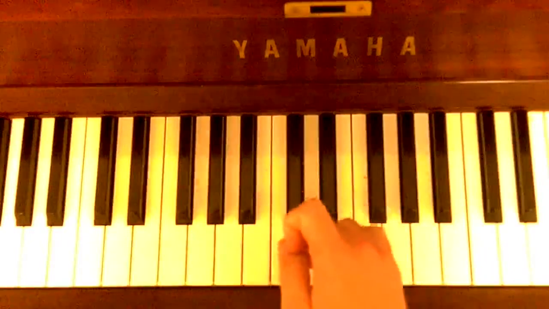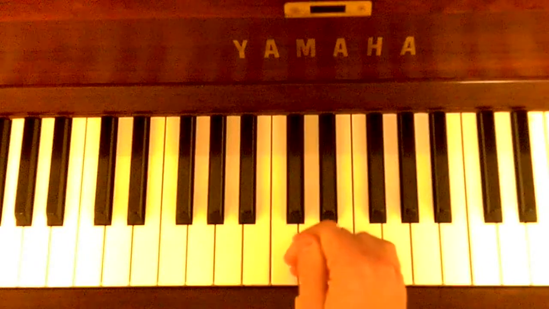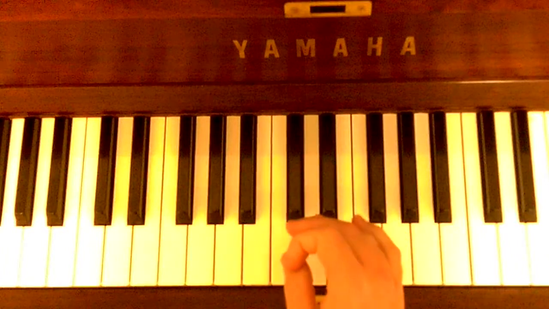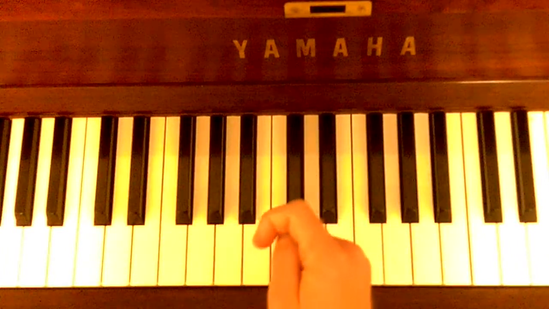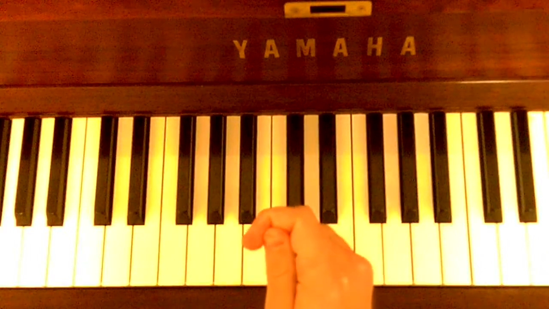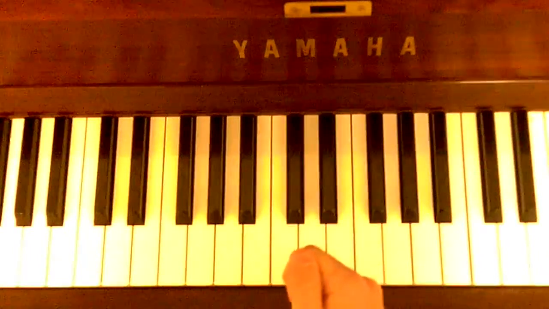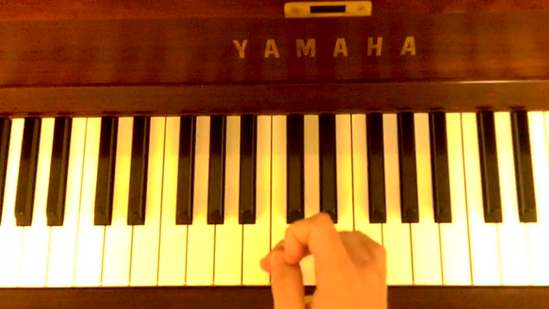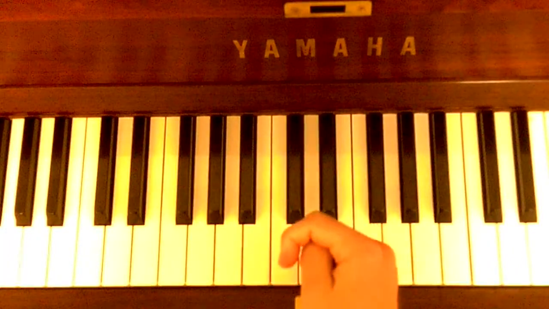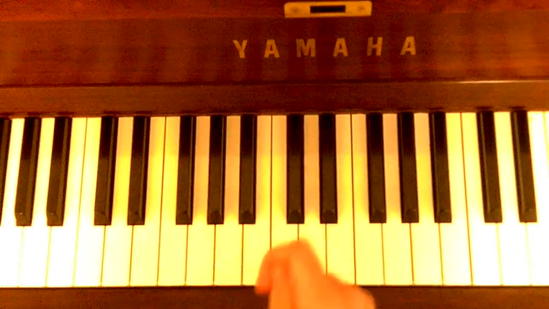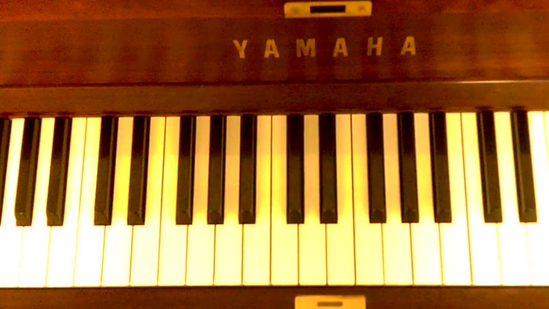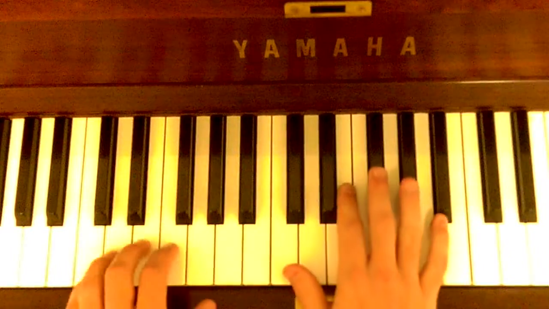Now there's another 6th on the 5th concept that we can use, and this one is kind of confusing, so pay attention. We can use the minor 6th diminished scale built on the 5th of the tritone of the dominant. I'll say that one more time. We can use the minor 6th diminished scale built on the 5th scale degree of the tritone of the dominant chord we're on. So let me walk you through that.